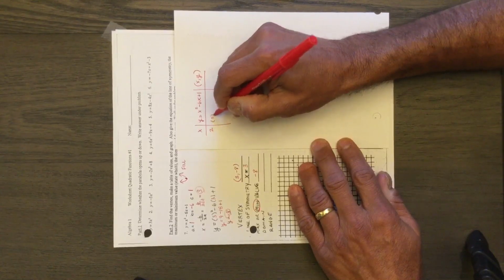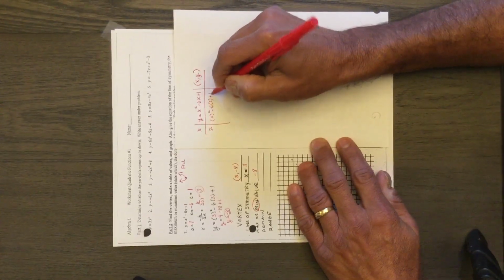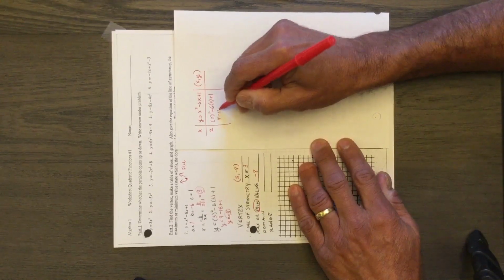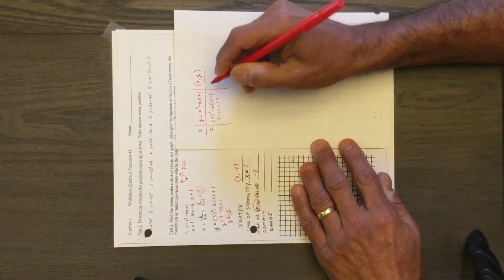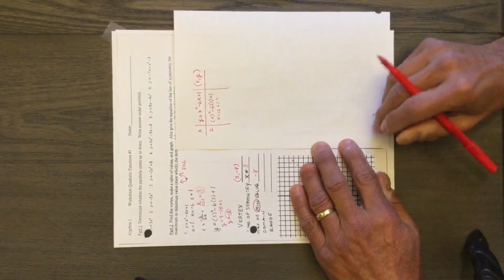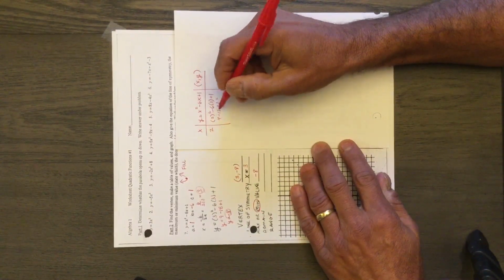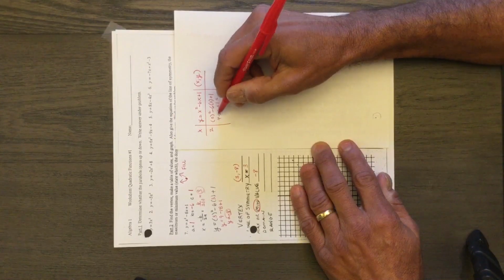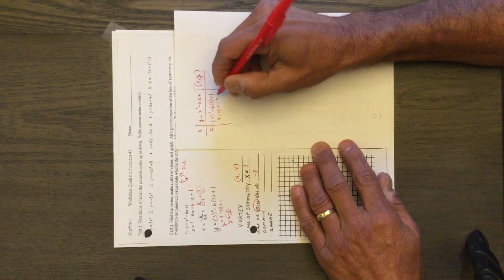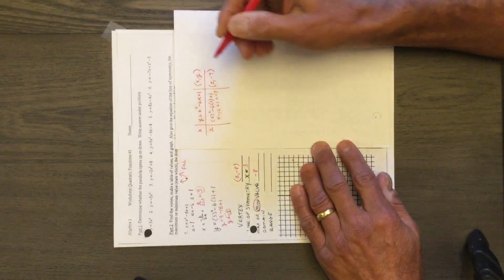So parentheses, 2 squared minus 6 times 2 plus 1. That's 4, and that's minus 12 plus 1, right? So when I put a 2 into this problem, let's see, what do I get out? 4 minus 12 would be -8, plus 1 would be -7. So that's a 2 and a -7.